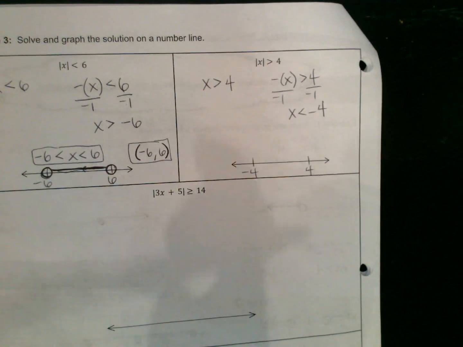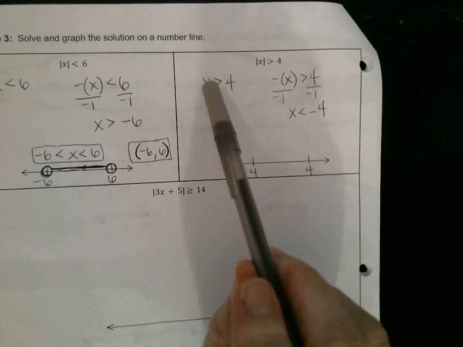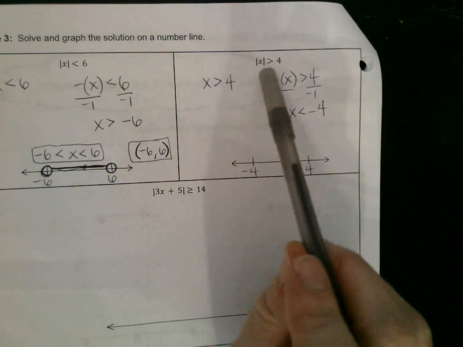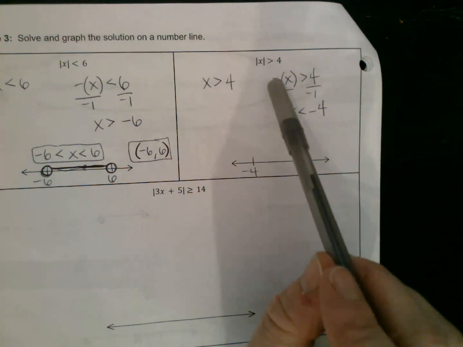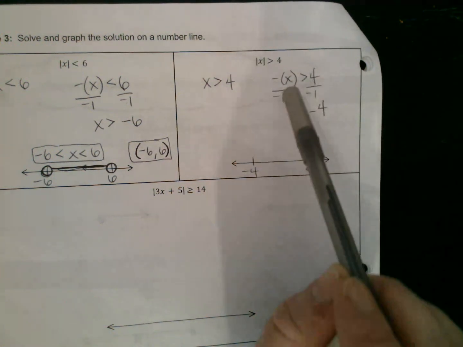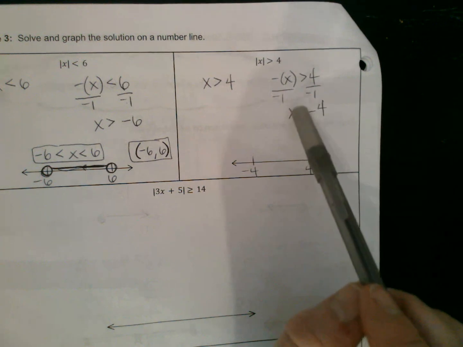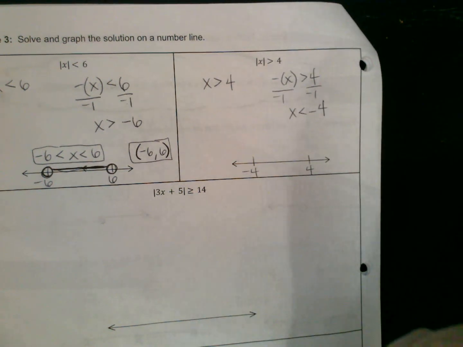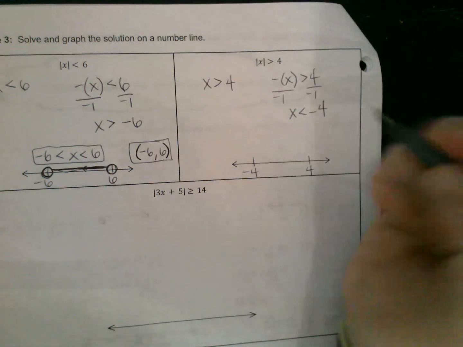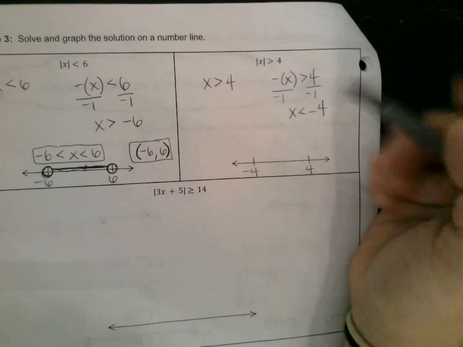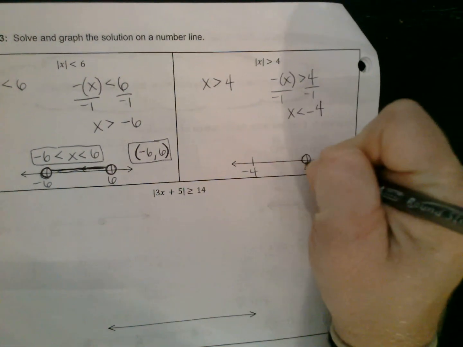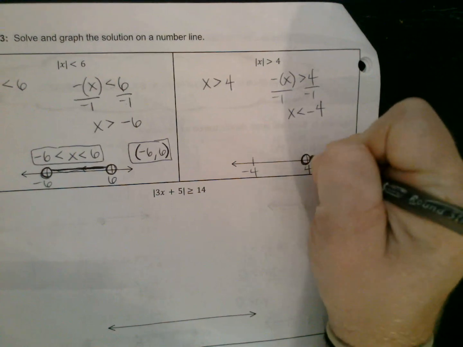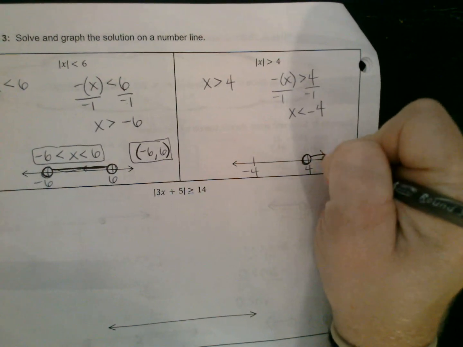Okay, so I created my two inequalities. X is greater than 4, just leaving it exactly the same, and then -x is greater than 4. Then I solved this one by dividing by -1 and flipping my inequality. So I get x is less than -4. When I go to graph this one, I'm going to go, okay, x has to be greater than 4. Open circle, because there's no equal to. Greater than goes to the right.